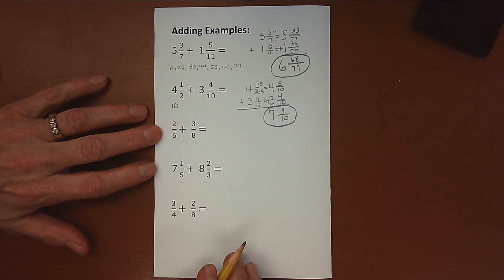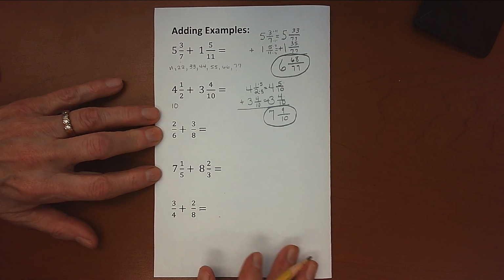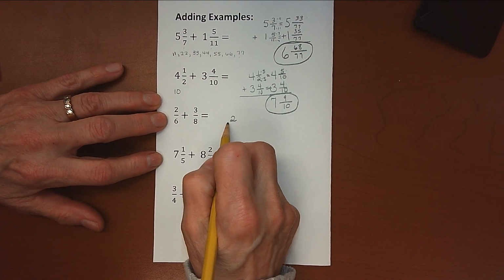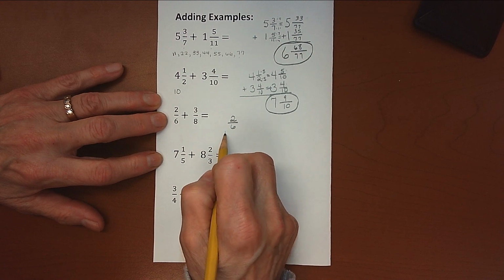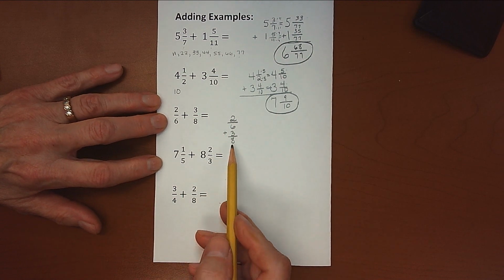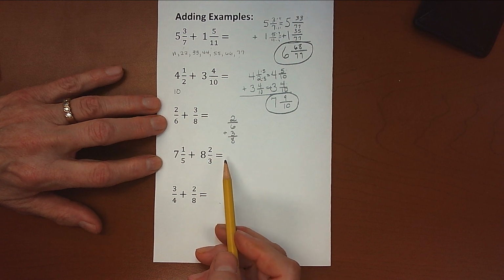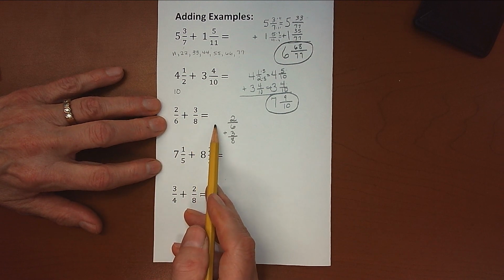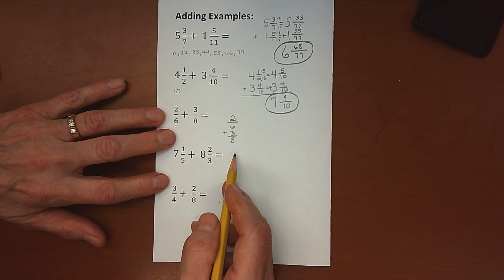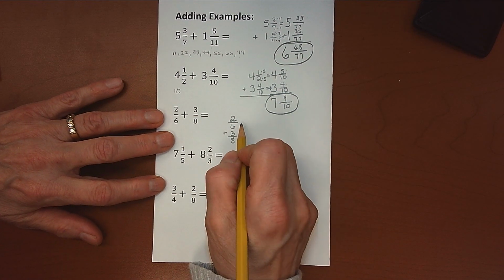All right, now some fractions without the mixed number part. So we've got 2 over 6, and we're adding 3 over 8. And when I'm dealing with just fractions without mixed numbers, I don't mind leaving them horizontally this way, but I've been doing my vertical problem, so I'll just keep that up.